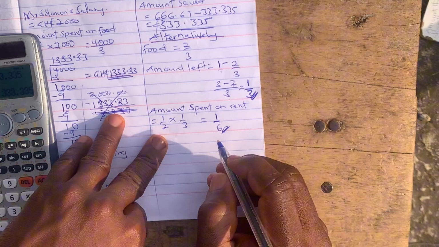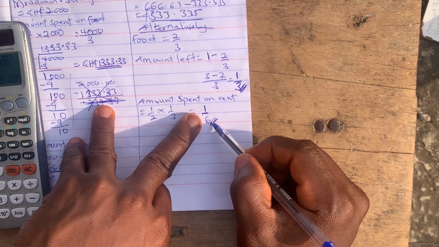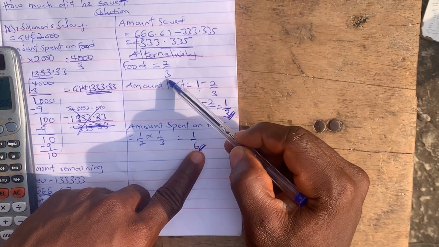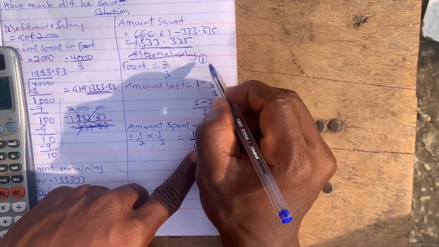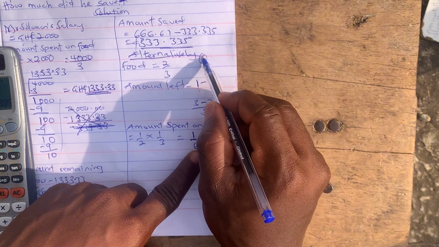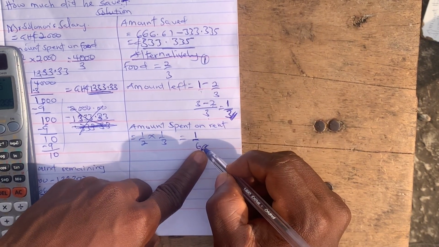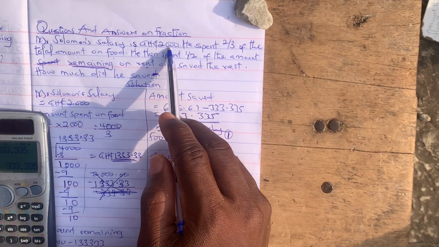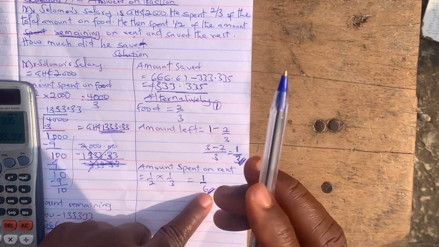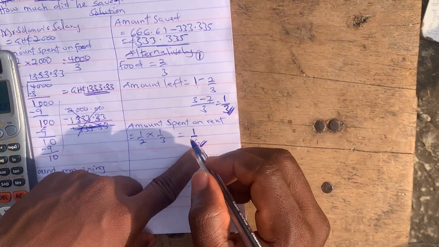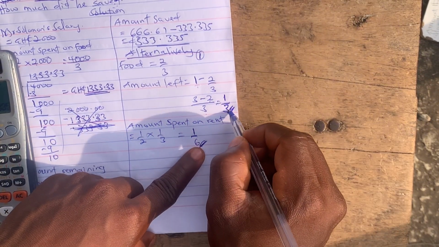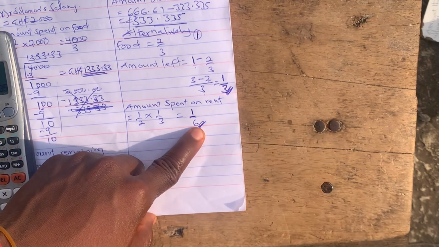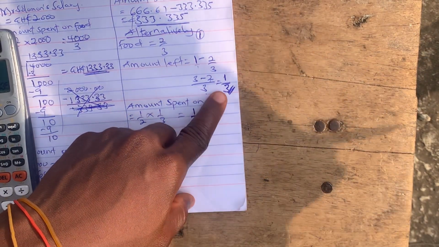Let's check. After spending 1 out of 6 of the amount on rent, he then spent 2 out of 3 of the full amount, which is 1, on food. Mind you, we have taken the total amount to be 1. Okay, now we are moving on. So this is the amount left. We calculated 1 out of 6 from the 1 out of 3.